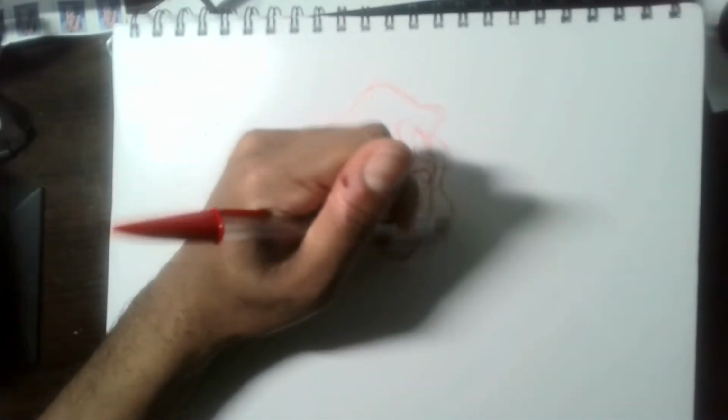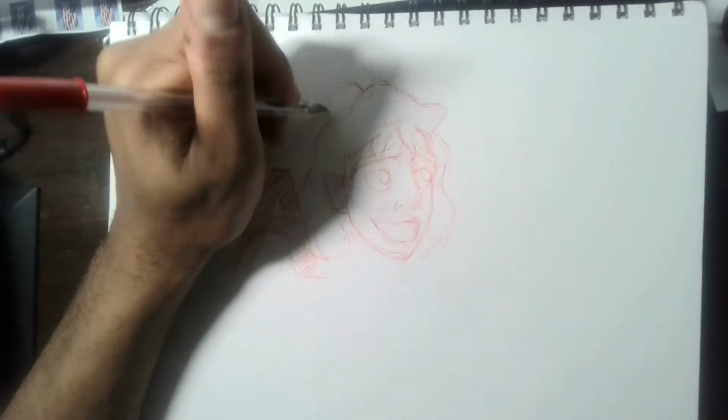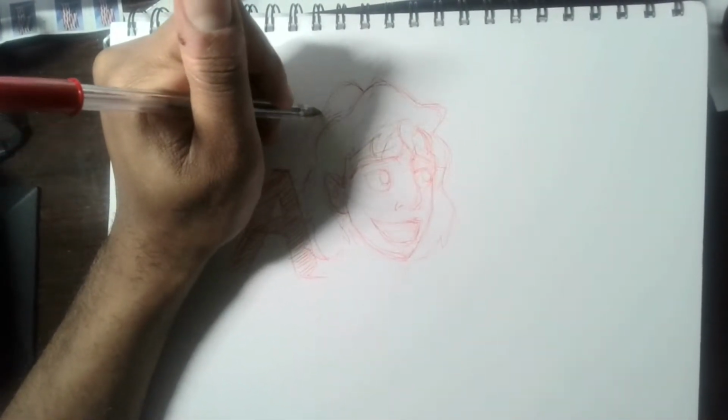There we go. There's another wavy mop on the other side as well. And of course, we can't forget his fez. Cool.